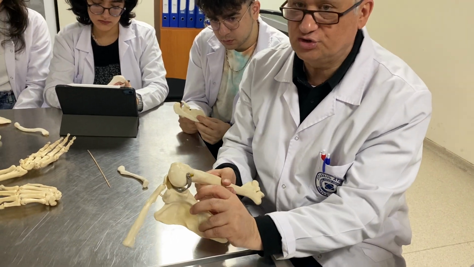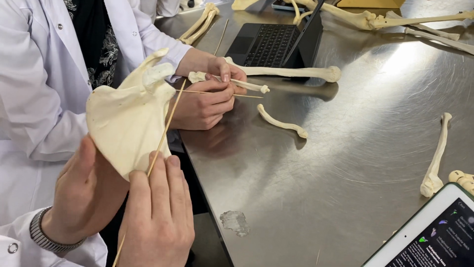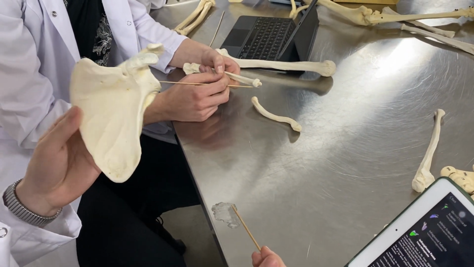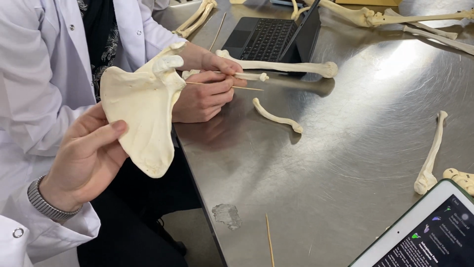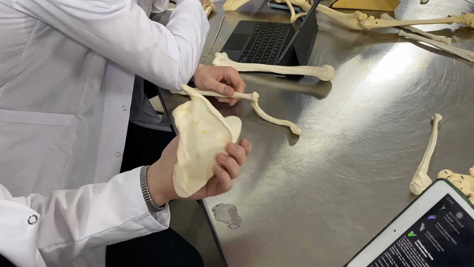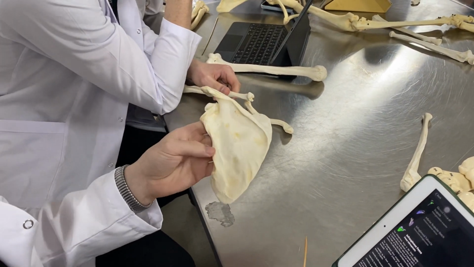Show the infraglenoid tubercle. What attaches there? Again, the triceps muscle. Primarily the long head of the triceps attaches to that area. Okay, what's left? I think that's all.